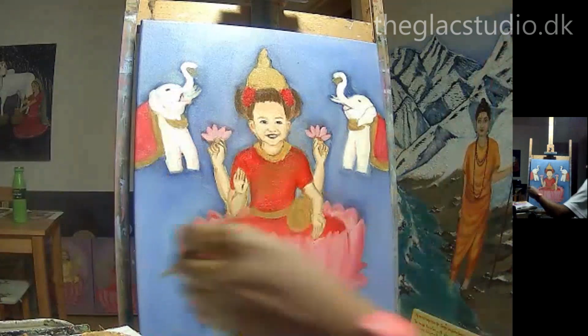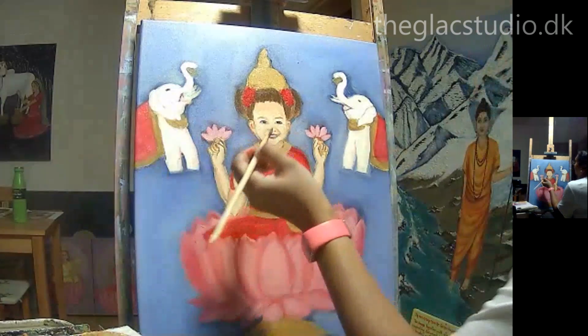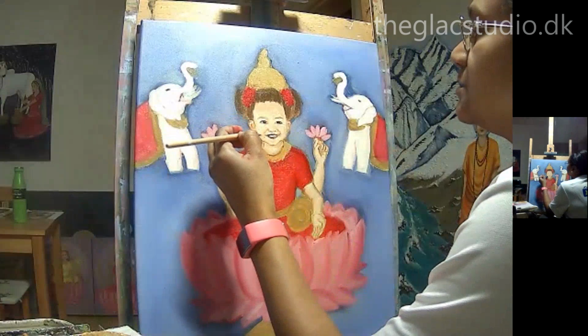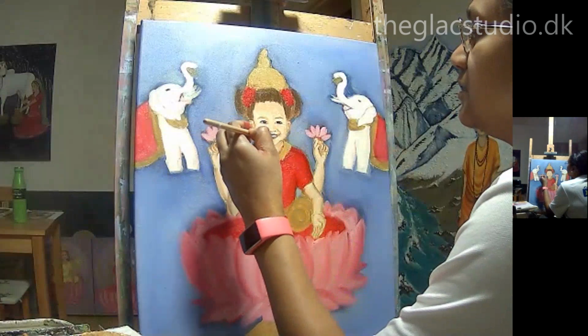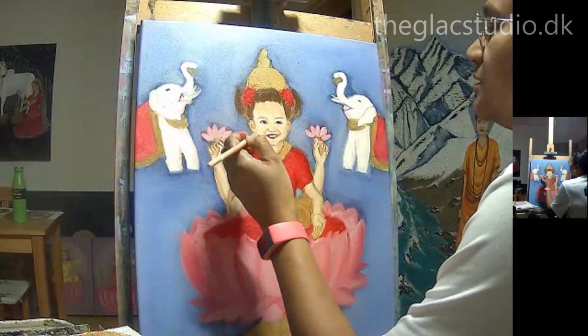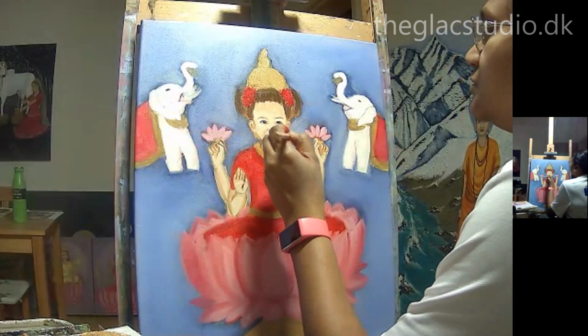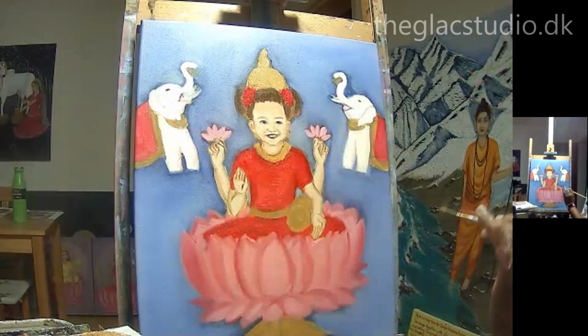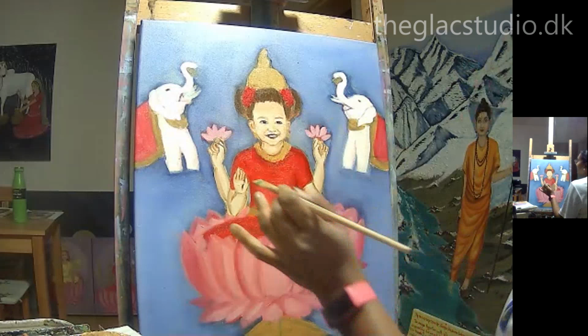What else? I want to give some earrings, so I'm just using a little bit of this color to make a kind of earring spot next to her ears, close to her cheek line, leaving it like that. Okay, nothing big.